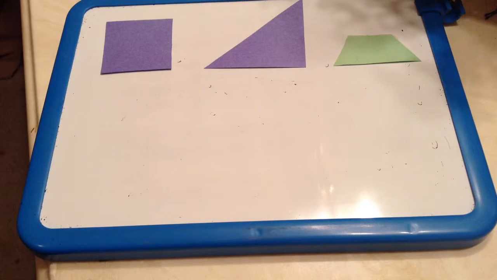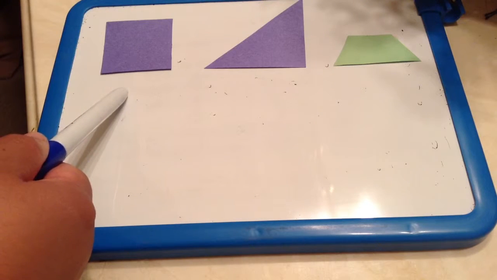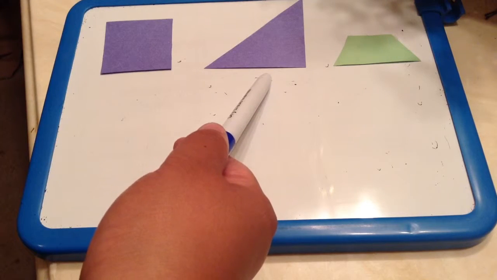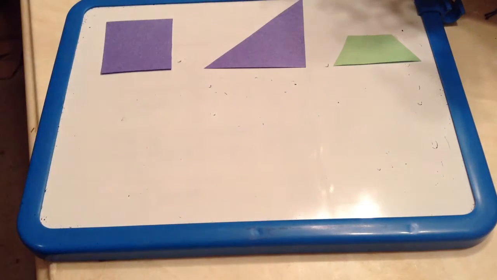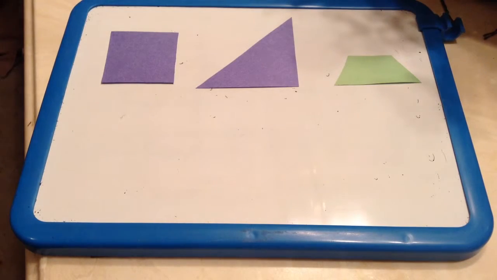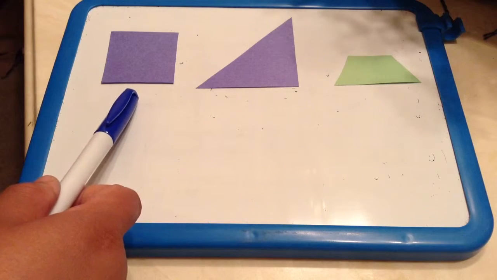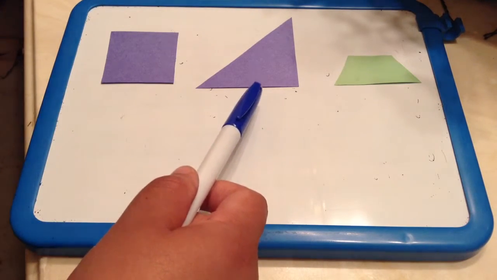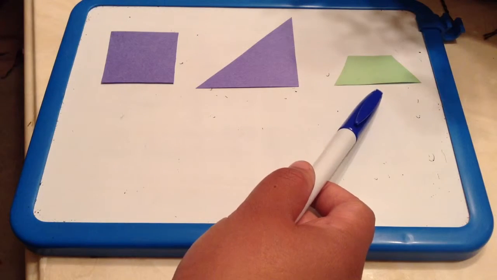A level 1 student would look at these shapes and be able to label them and draw them. A level 1 student would say, this is a square, this is a right triangle, and this is a rhombus.